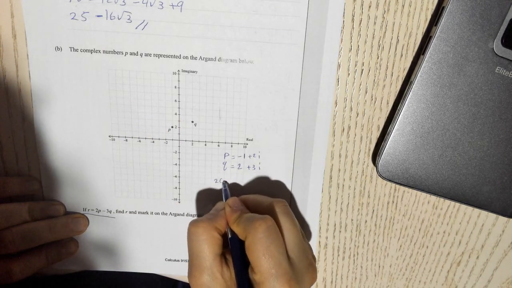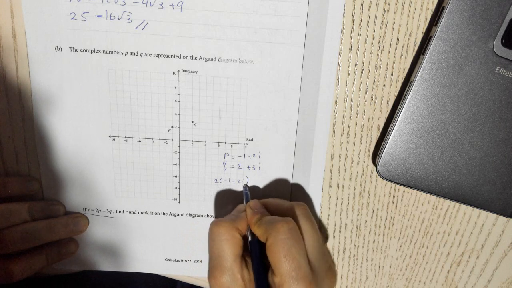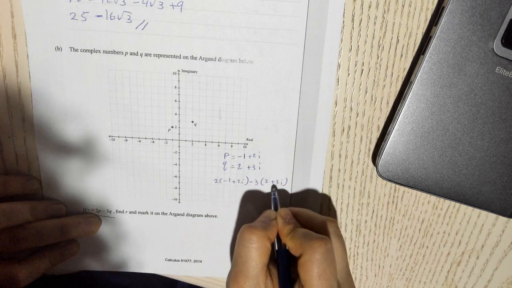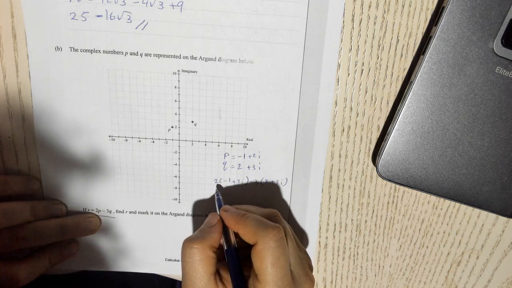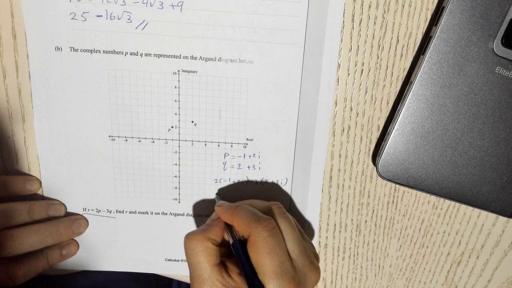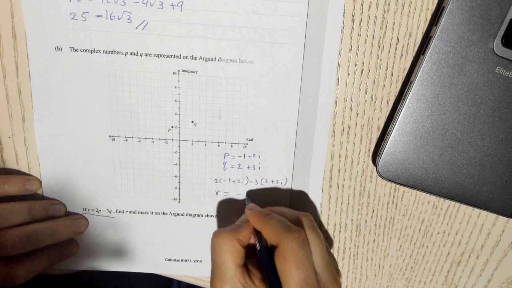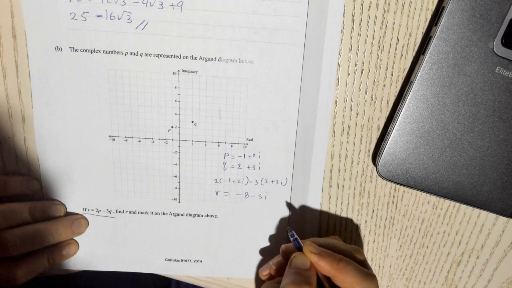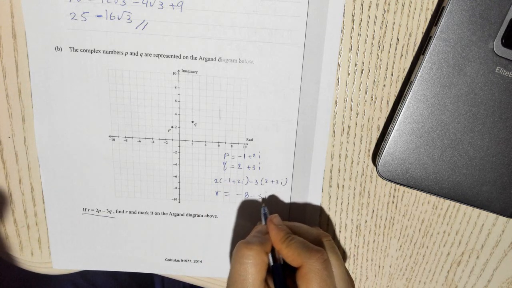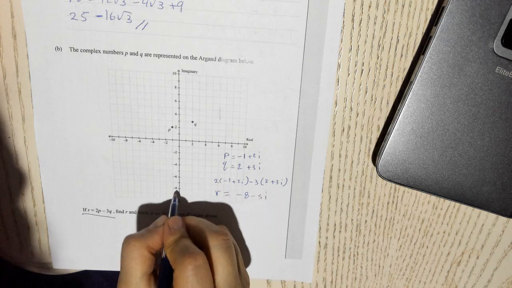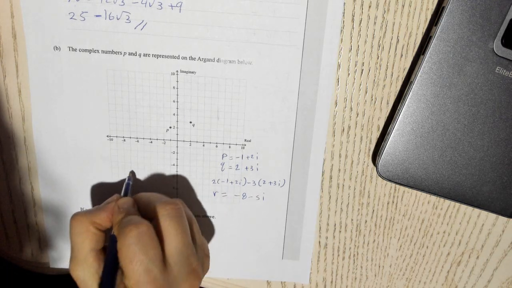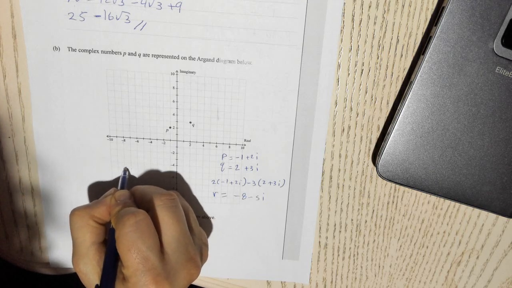So I've got 2 times negative 1 plus 2i minus 3 times 2 plus 3i. And if you work it out and solve it, you will end up with r equal to negative 8 minus 5i. You can use the calculator to solve those types of questions as well. And then you mark this one as negative 8 in here, and minus 5i.